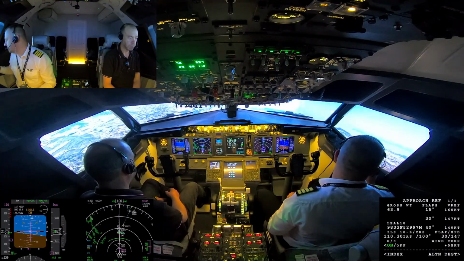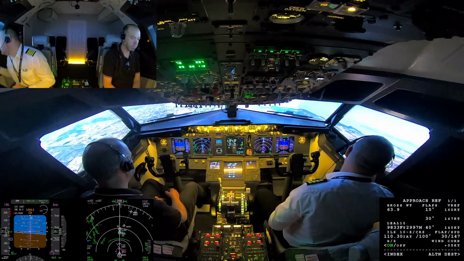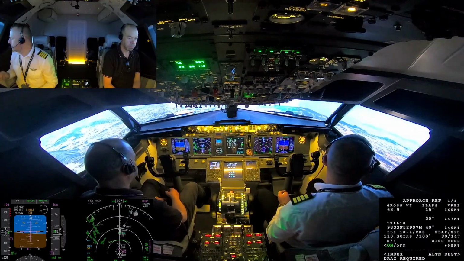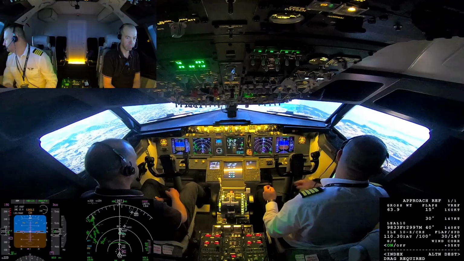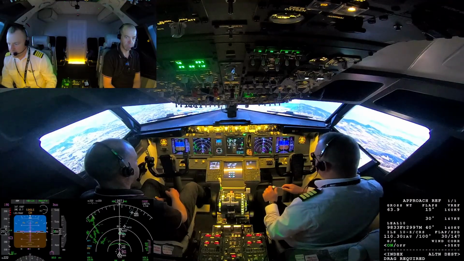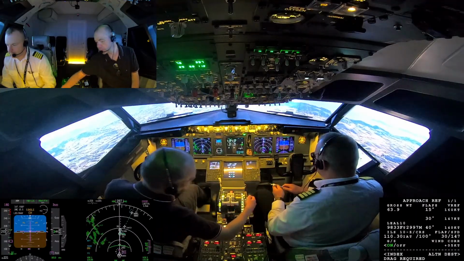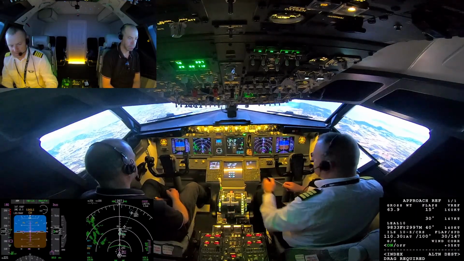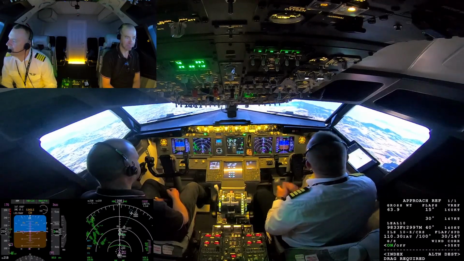2500. And we'll go flaps 5. Flaps 5. Yep. I will bring the speed brake because he's struggling to slow us down. Get that terrain down.